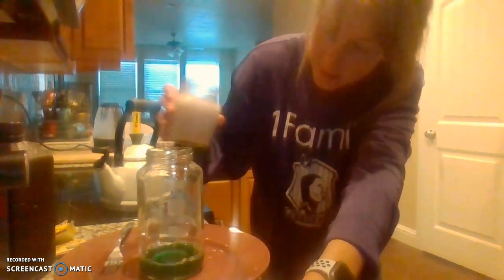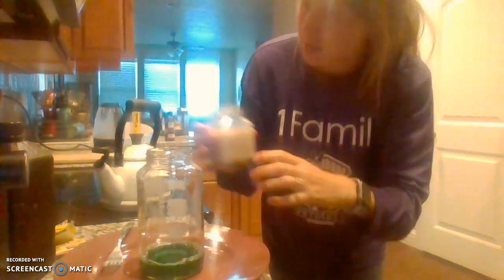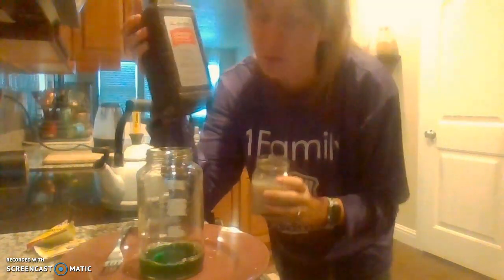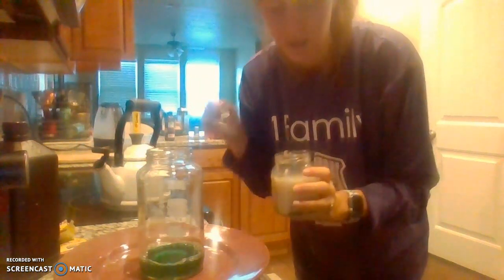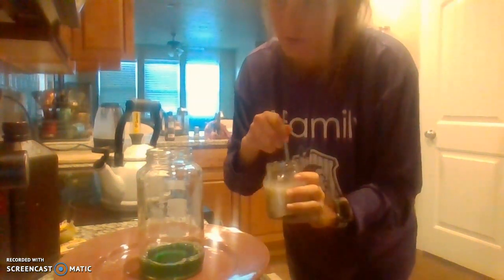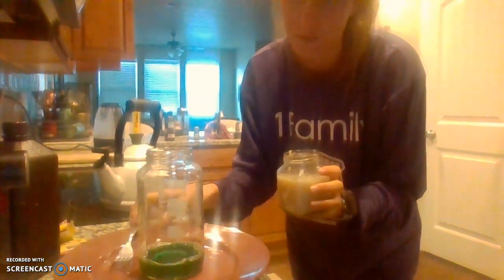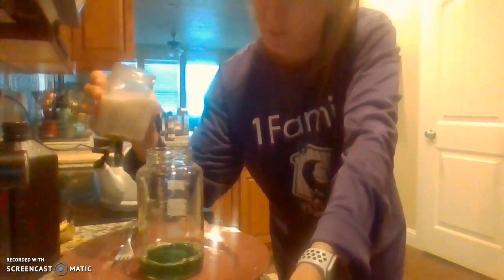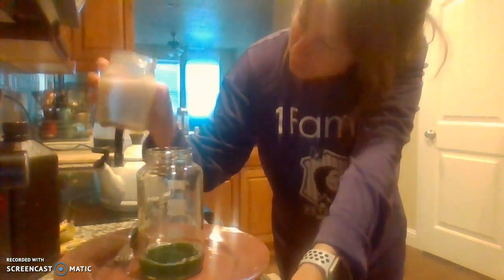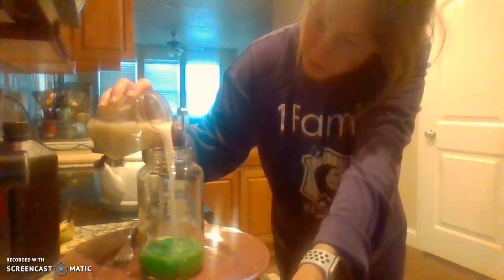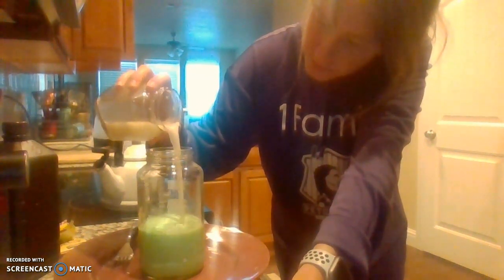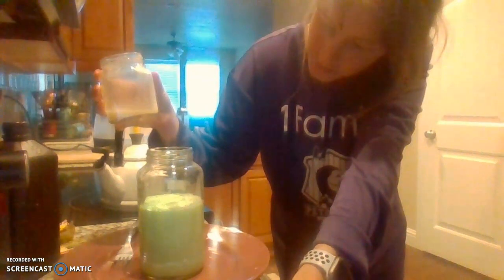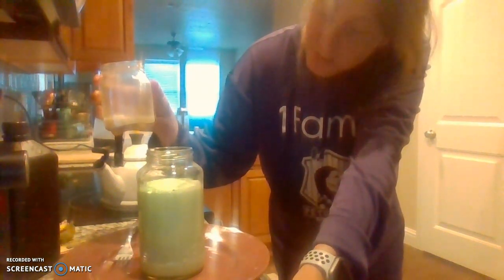So let's see if we can do, oh, I forgot to mention that this is only 3%, which is the common thing found in drugstores. With a higher concentration of hydrogen peroxide, you'd obviously get a bigger reaction, so it's not going to be as big of a reaction, but let's see what we can do. There we go. Getting some bubbles created.